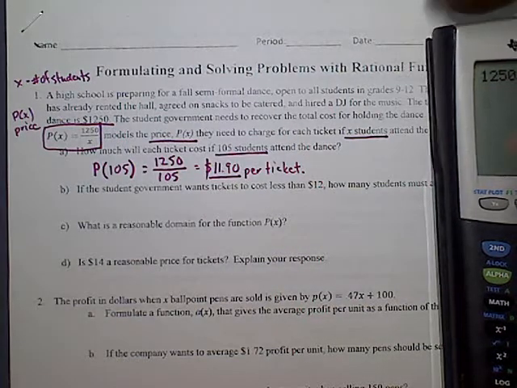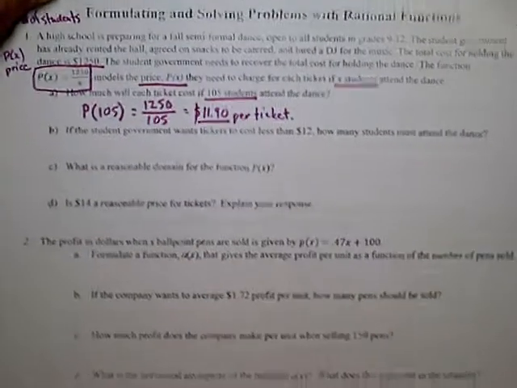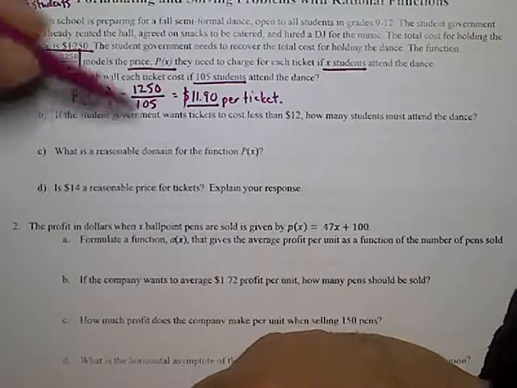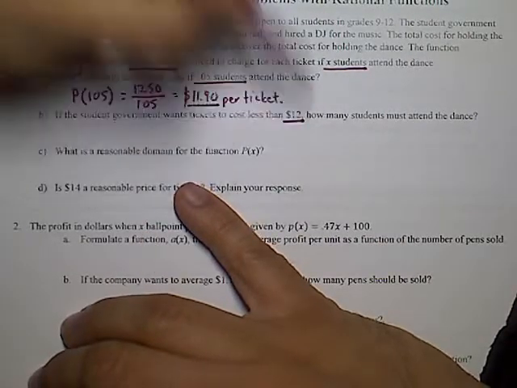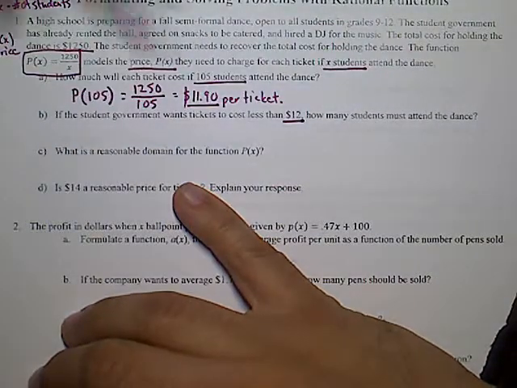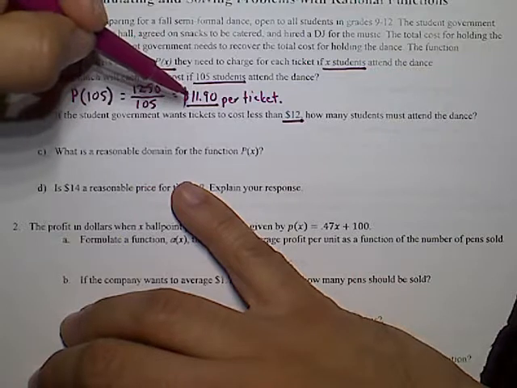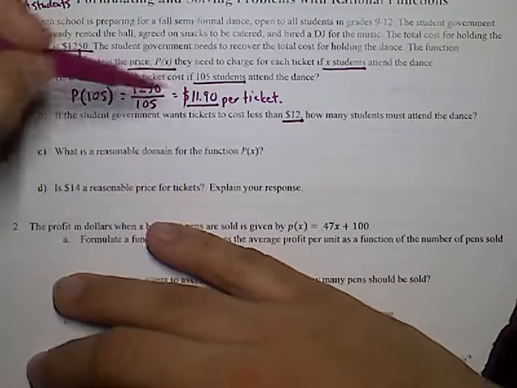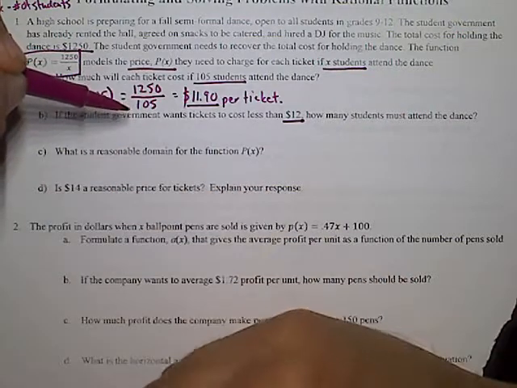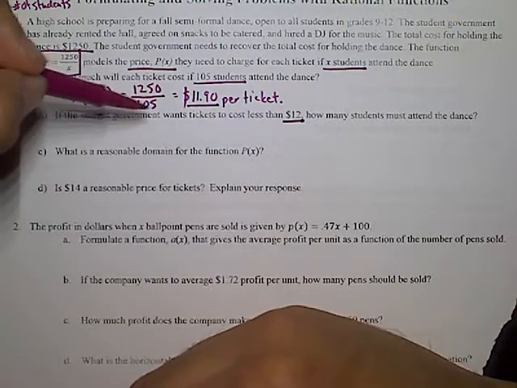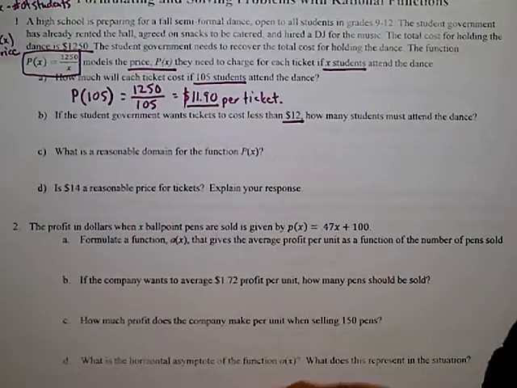And there's our answer. Now there are only so many questions that they could ask us given this information. The next thing they're going to ask us is, if the student government wants tickets to cost less than $12, how many students must attend the dance? Granted, we already got a price below $12 right here, but let's see if we can let fewer people go. Remember, the more people that show up, the less each one has to pay. So if fewer people show up, this price will go up. They vary inversely with one another.